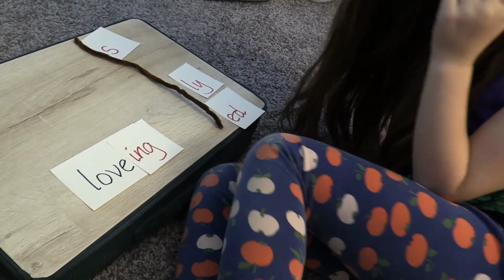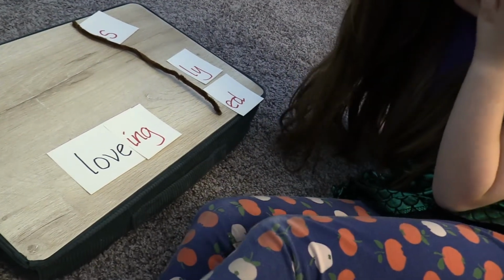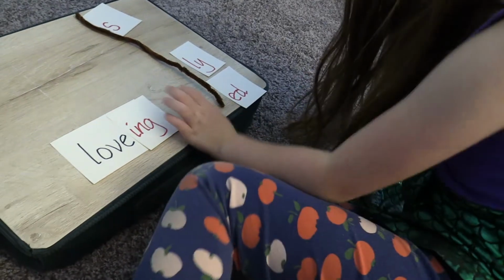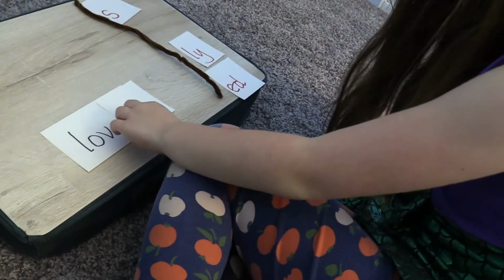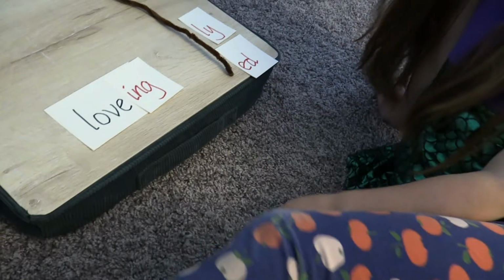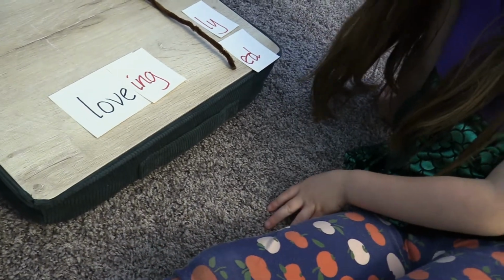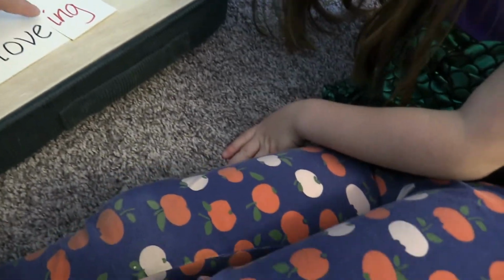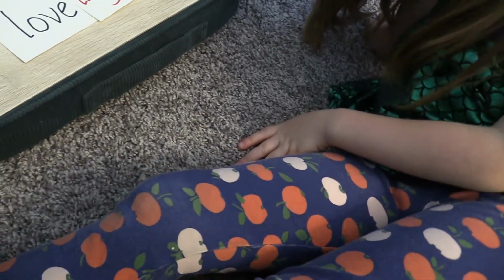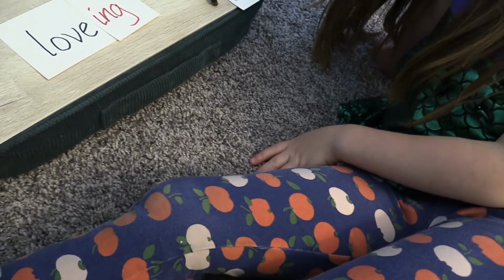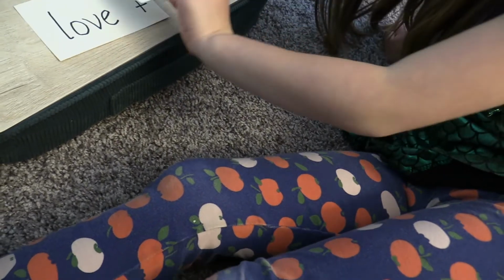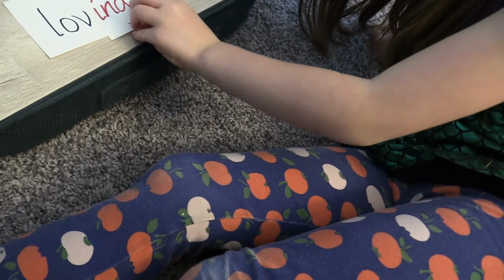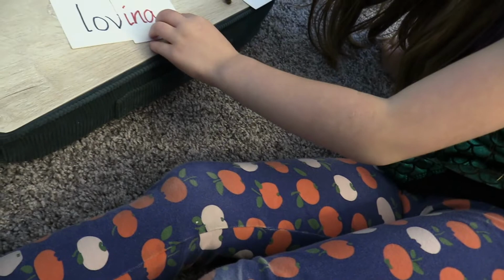It says loving. Now remember, this suffix, that ing, starts with what? I. A vowel. That means it's going to replace the E in love. So that is how we spell loving.